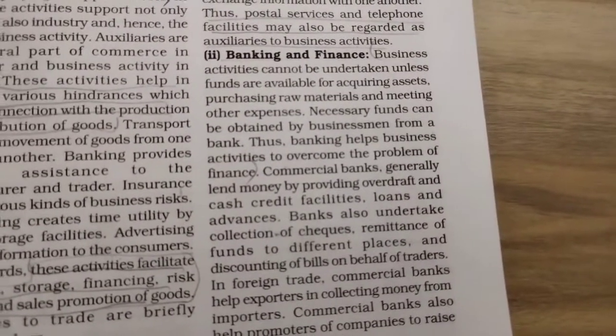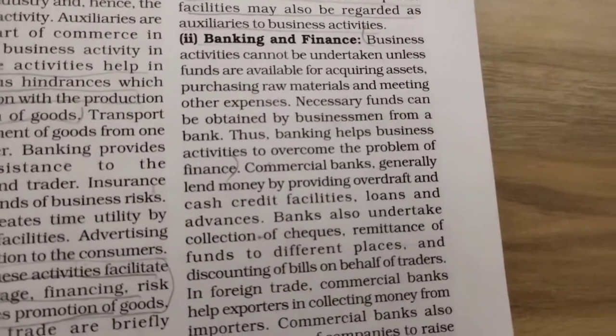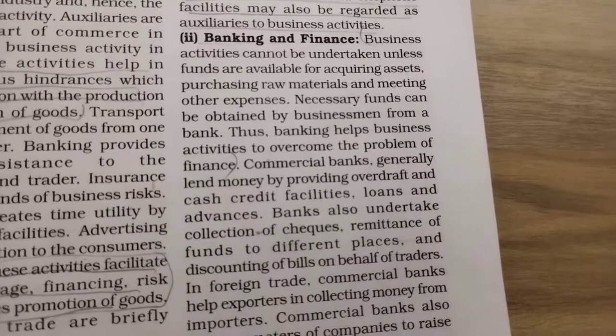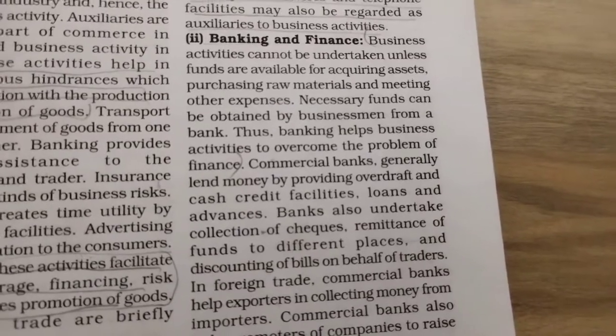So, banking activities cannot be undertaken unless funds are available for acquiring assets, purchasing raw materials, and meeting other expenses. So, necessary funds can be obtained by businessmen from a bank. So, thus, banking helps business activities to overcome the problem of finance.